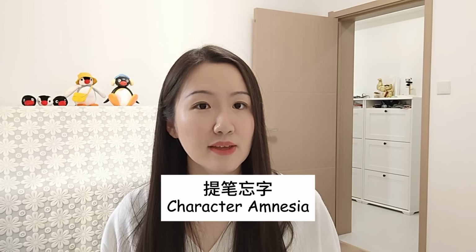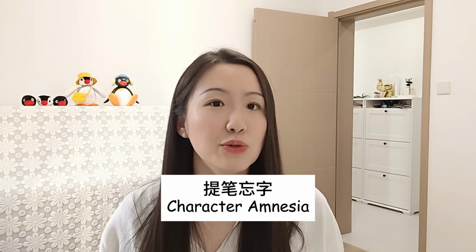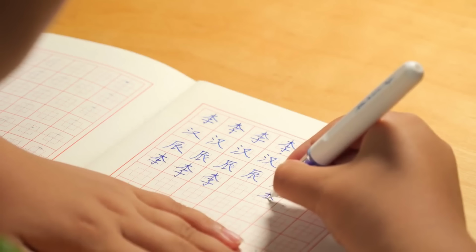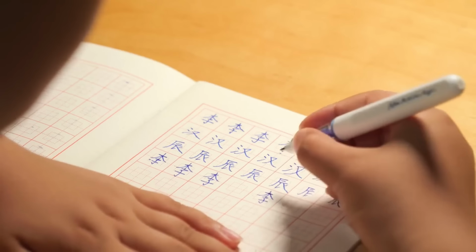This has a name, character amnesia. You see a character, you know it, you understand it, you use it every day, then someone gives you a pen. Your brain says, I know this. I just don't know how I know this. That's why schools still insist on handwriting practice. Not because they hate kids, but because hands also need memories.